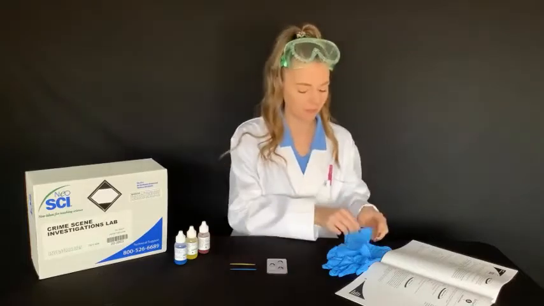Another activity that you can have your students do is to analyze blood to determine the type of blood sample that is found at a mock crime scene. This can then help them determine if the blood can be matched to the victim or a suspect.